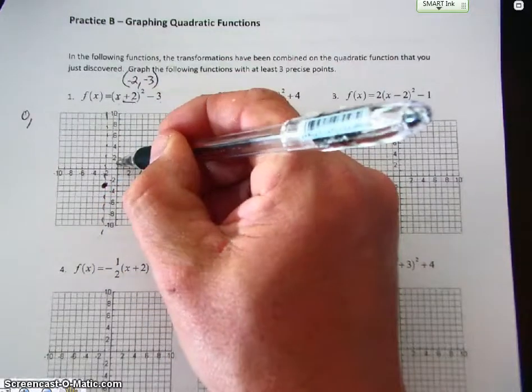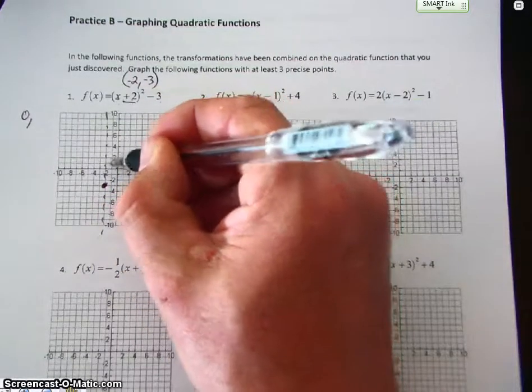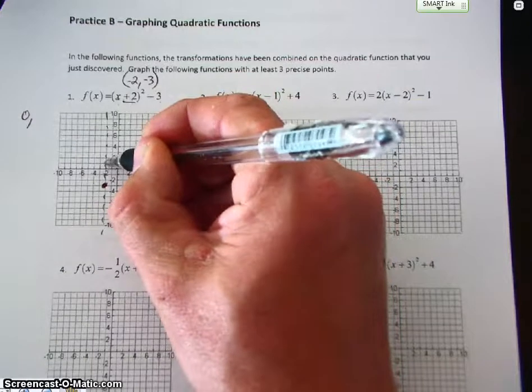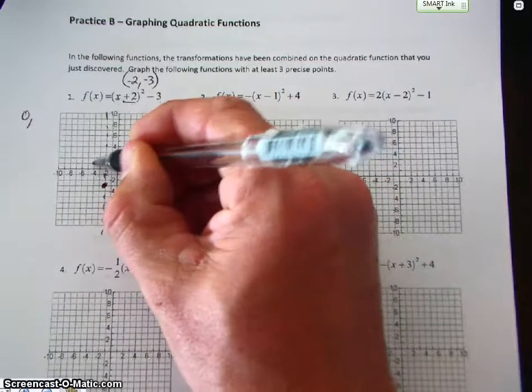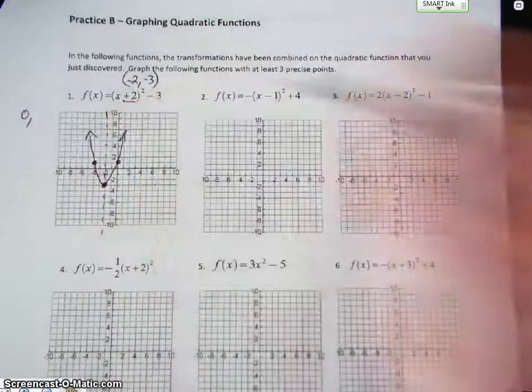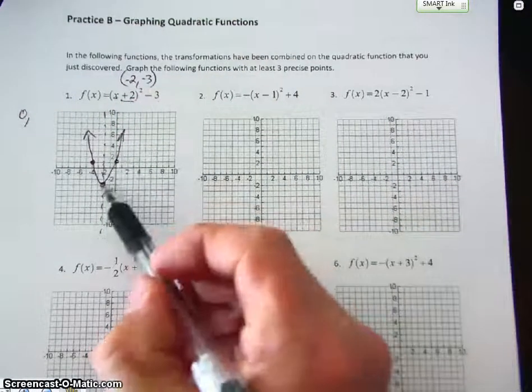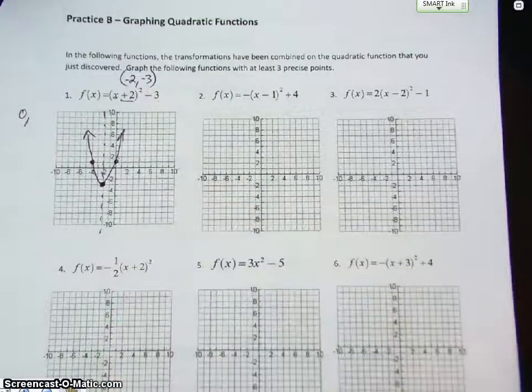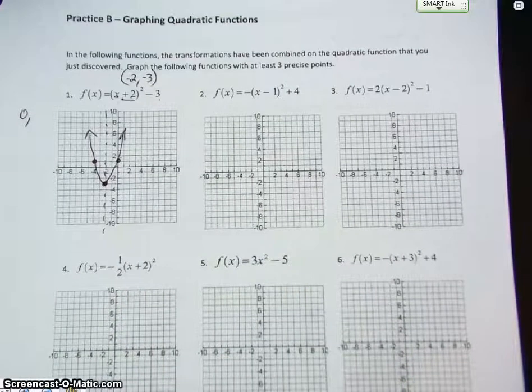So the distance from here to the axis of symmetry is 1, 2. That means on the other side, I'm going to go 1, 2, and there's another point. All you need is 3 points. You don't need 5 or whatever. You need the vertex and then 2 other points. All right, let's try one more.